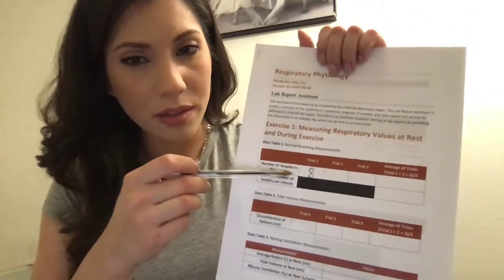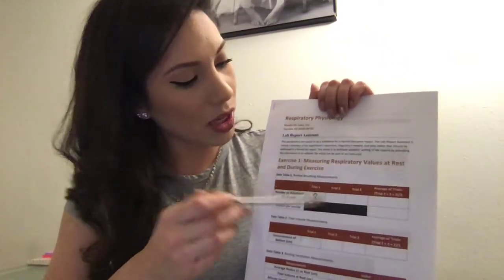Okay, so I counted 8 breaths in 30 seconds, and I will write that down on my lab report assistant. So I entered that on trial 1, number of breaths. I will repeat that process 3 more times to enter trials 2 and 3, and then I will average that, and I will also get an average number of breaths per minute, so I will do that there.